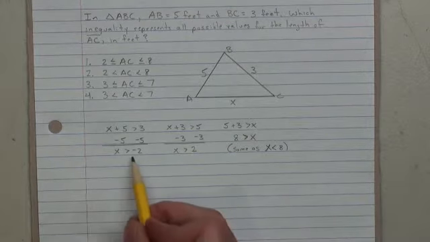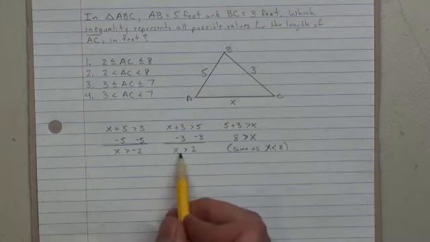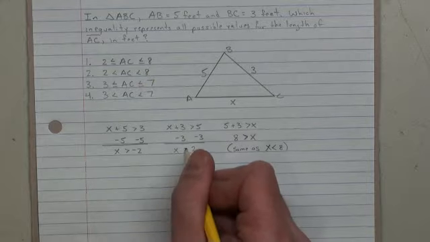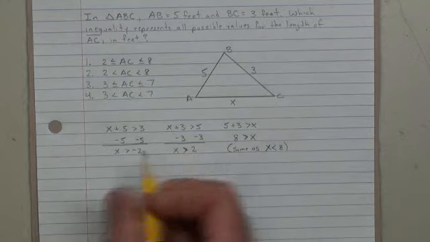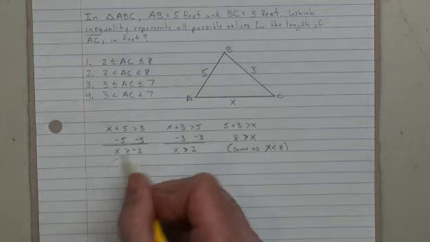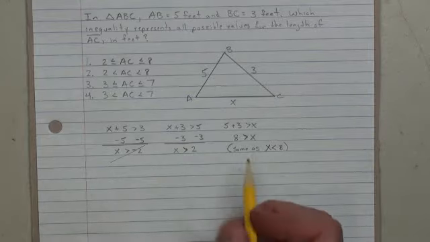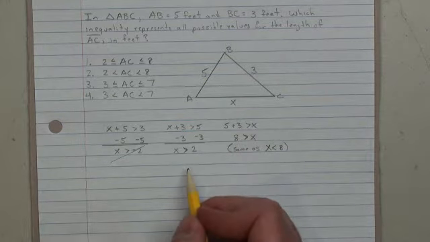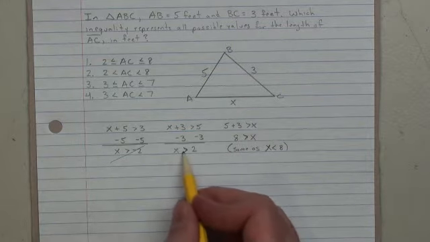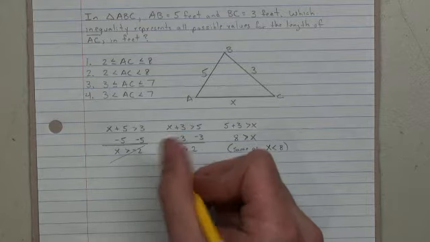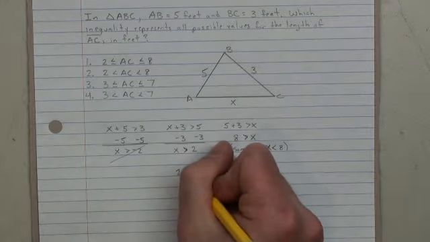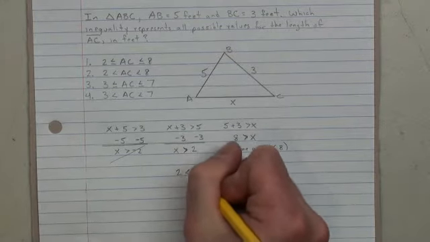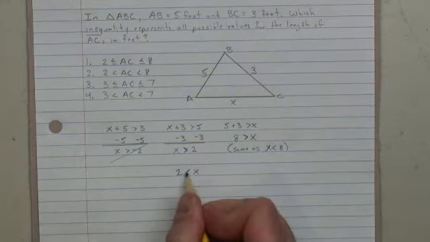If you look at these two, this says that x is greater than negative 2, and this says that x is greater than 2. So if x has to be greater than 2, then no matter what, it's going to be greater than negative 2. So this one we don't really need. We just need these two answers. X must be greater than 2, right?